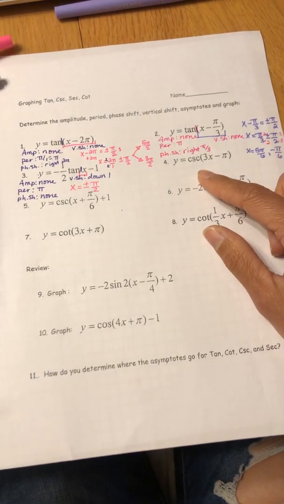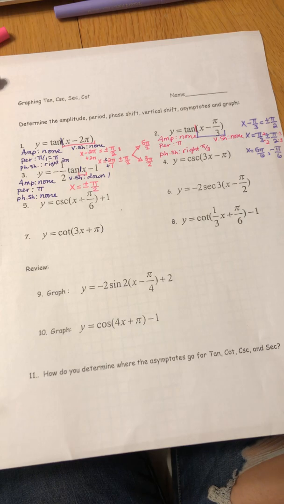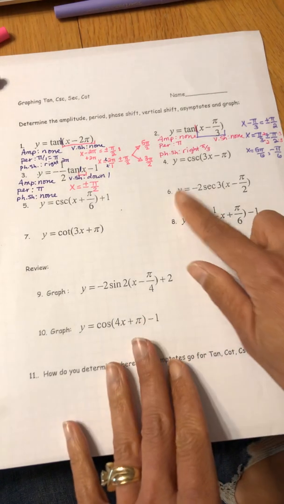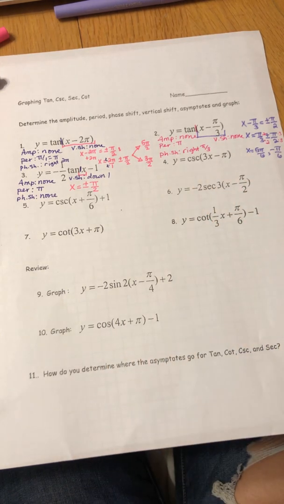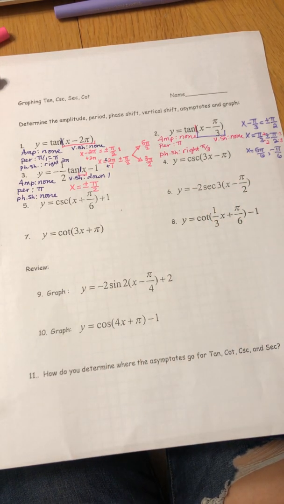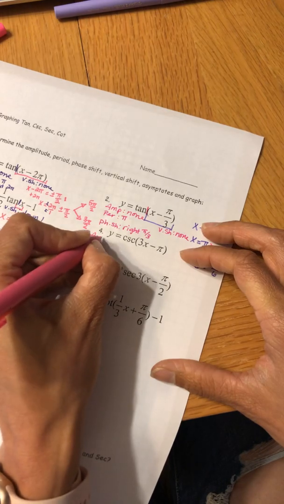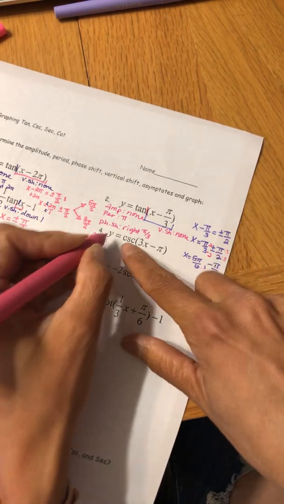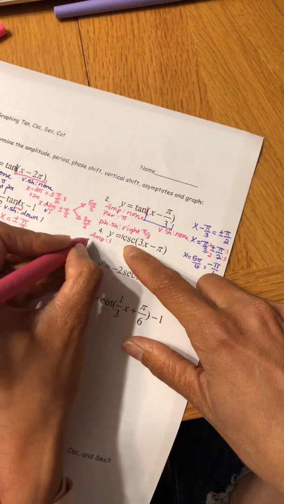So when we are graphing cosecant, remember we are supposed to graph the sine wave first because cosecant and sine are reciprocals of each other. And then we flip the waves between the asymptotes that we're going to make. So let's start with our list. We need amplitude, which in this case is a 1.